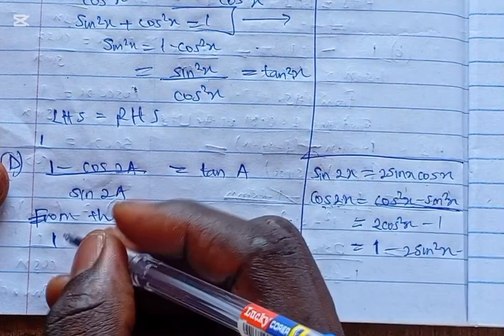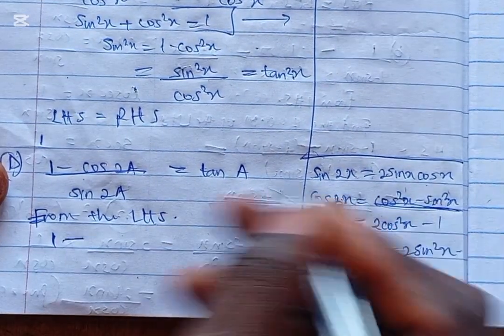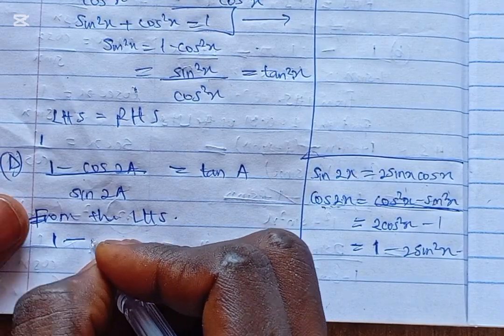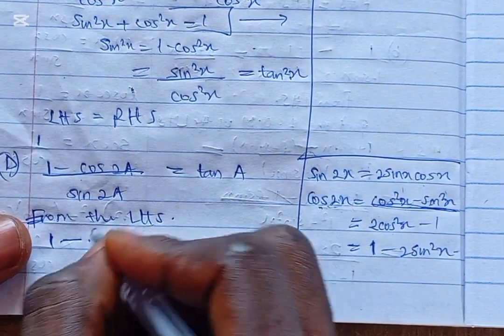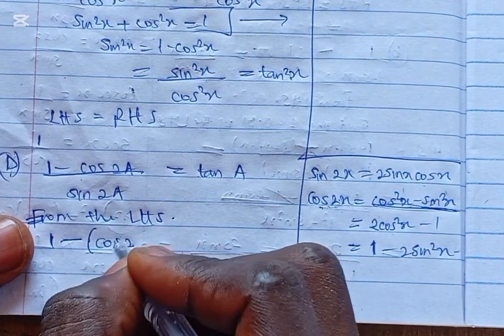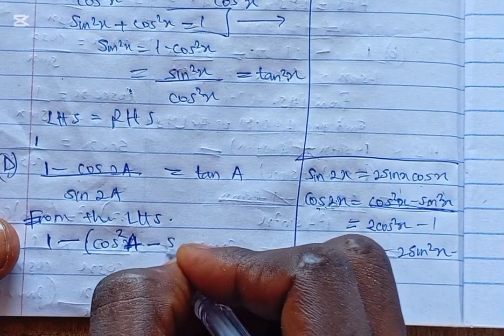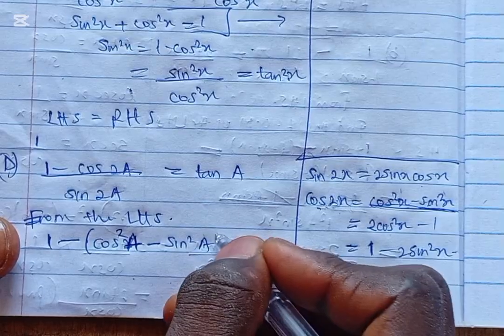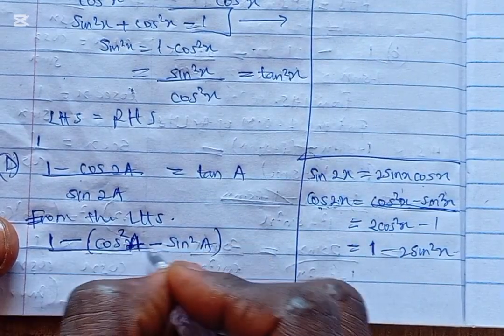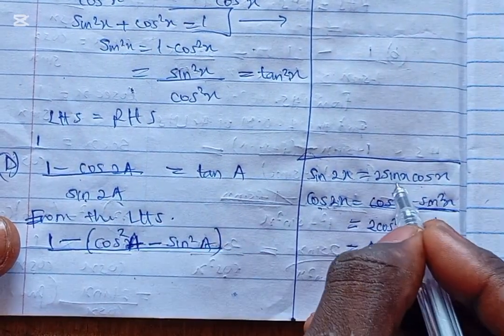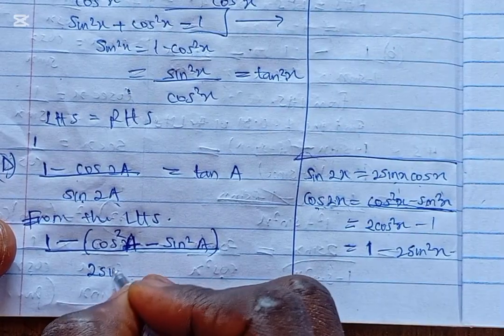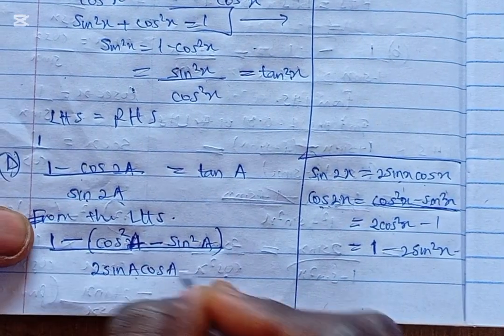I'm using this first equation of cos 2x, so it will be 1 minus cos square a minus sine square a, everything over sine 2a, which will also be 2 sine a cos a.